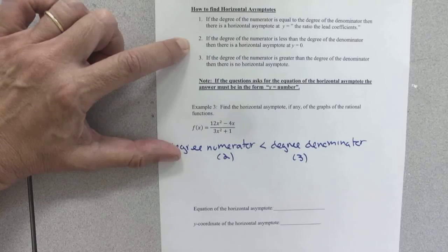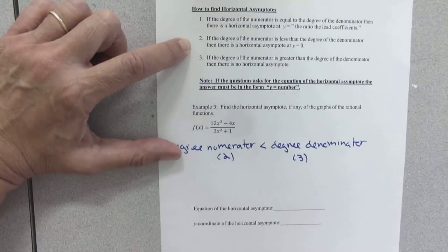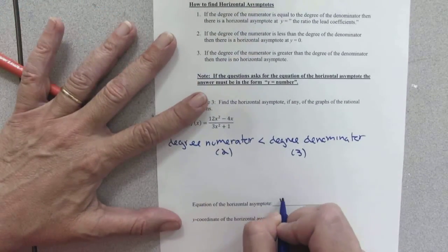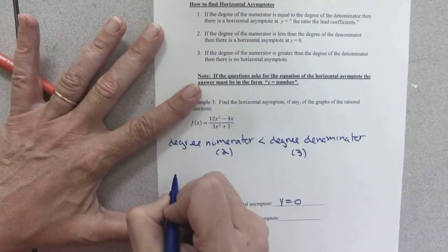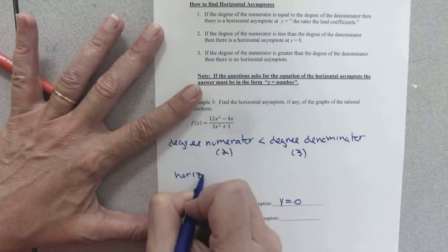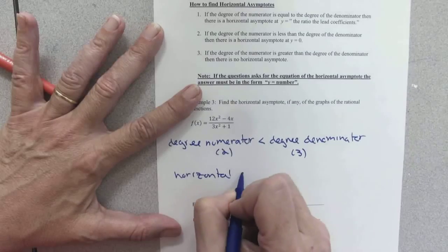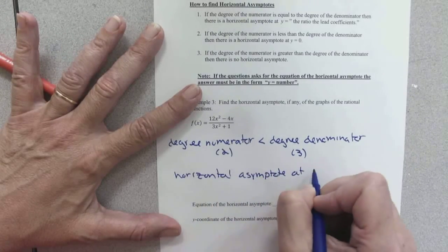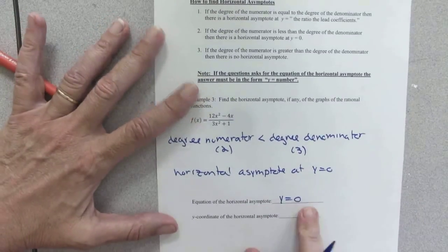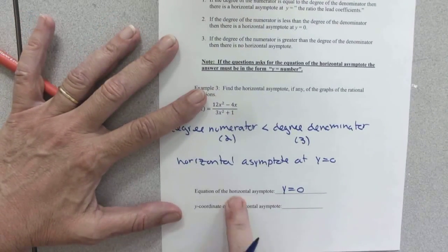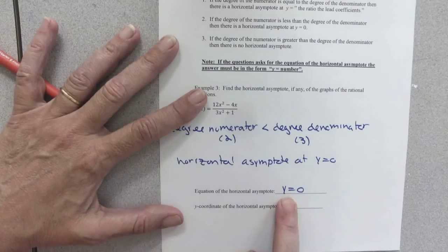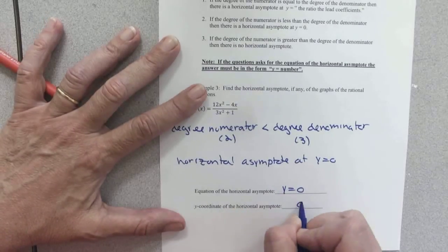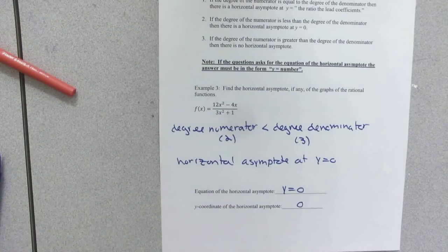If the degree of the numerator is less than the degree of the denominator, there's a horizontal asymptote at y equals 0. So if it says equation of the horizontal asymptote, or just what the horizontal asymptote is, y equals 0. If it asks for just the coordinate, 0. And then these things will check.